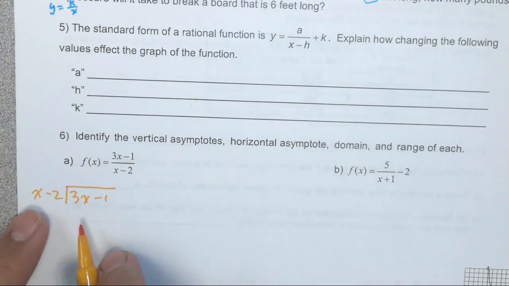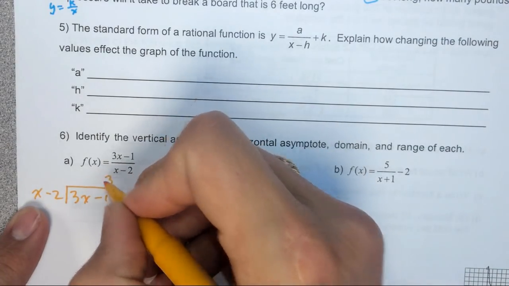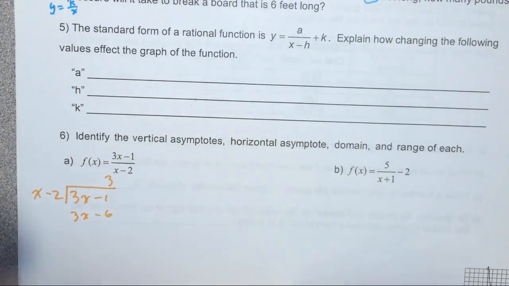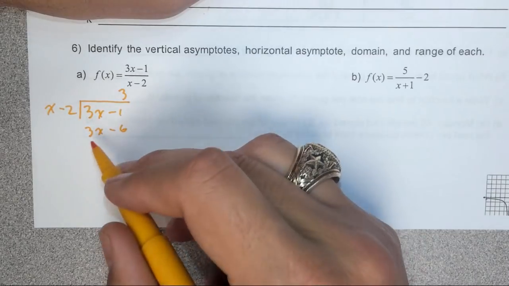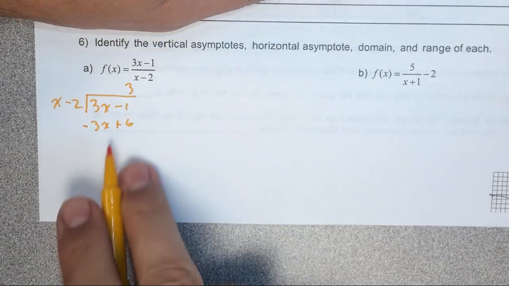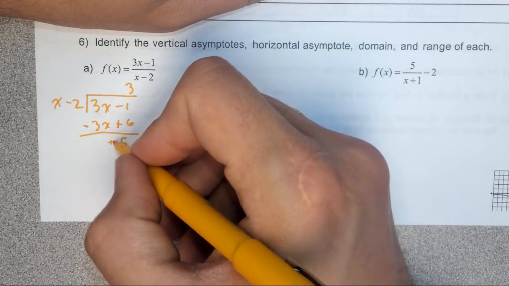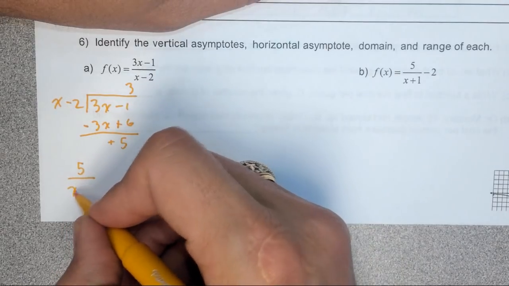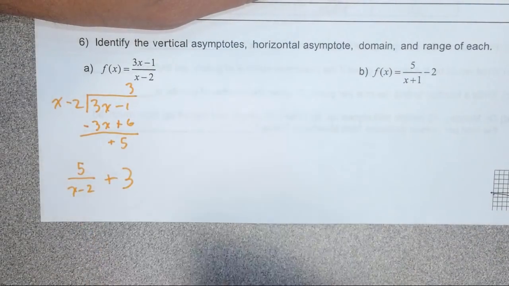We look at the first terms. How many times does this x go into this x? That's going to be 3 times. 3 times x, 3x. 3 times negative 2, negative 6. Once I get to this point, I have to change the signs. So now I'm going to say that is minus 3x plus 6. Negative 1 plus 6 is 5, and those cancel out. So I have my remainder 5 over x minus 2 plus my constant. This is my function.